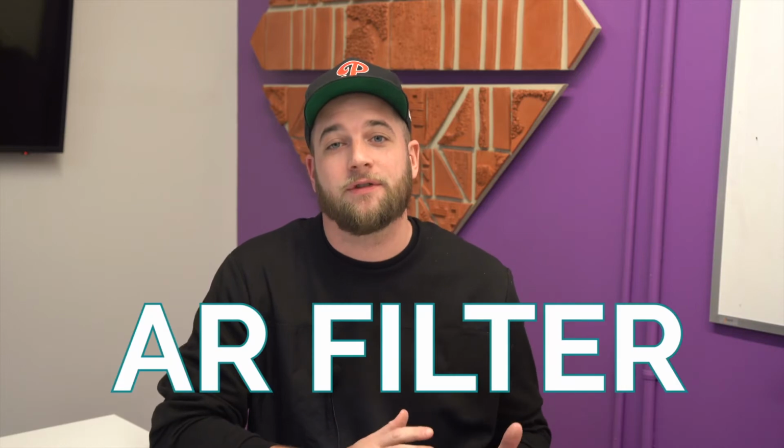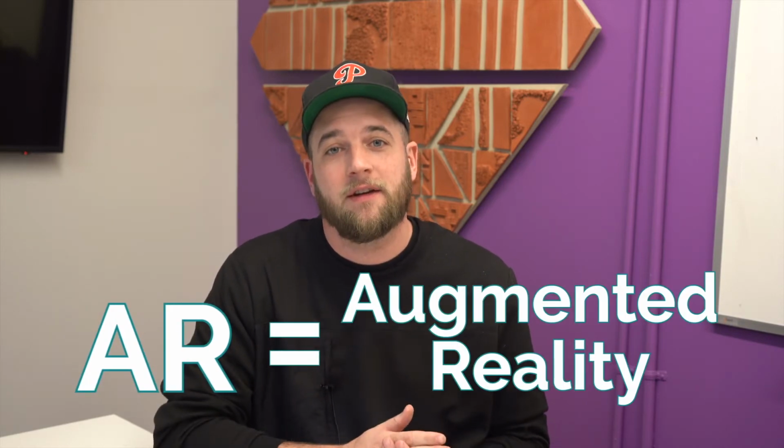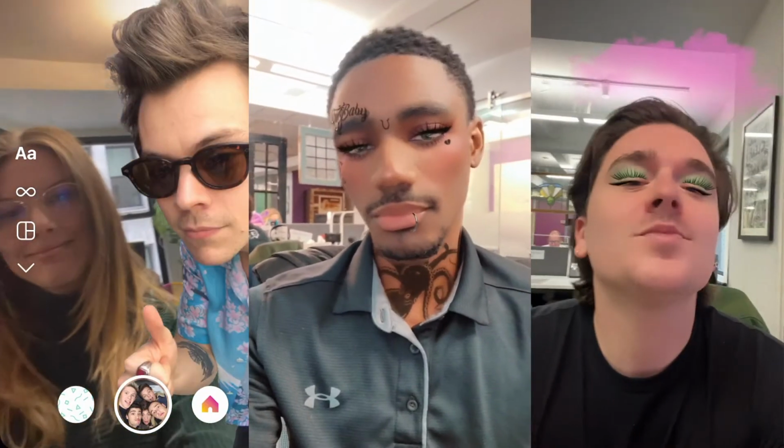Now, if you don't know what an AR filter is, it stands for augmented reality. These are computer-generated effects designed to be superimposed on real-life images and videos. If you're on Instagram, you've probably seen them all over stories. For example, this, and this.